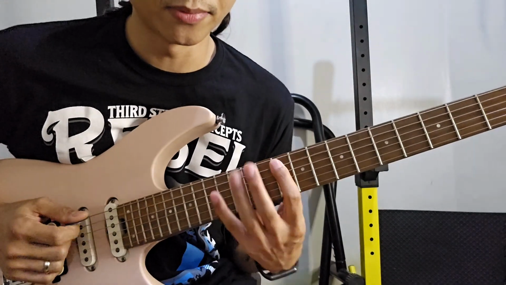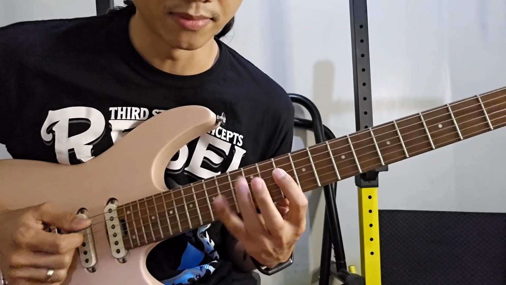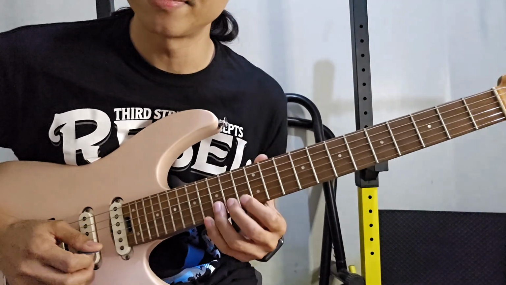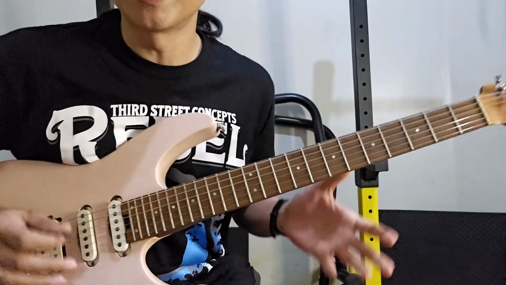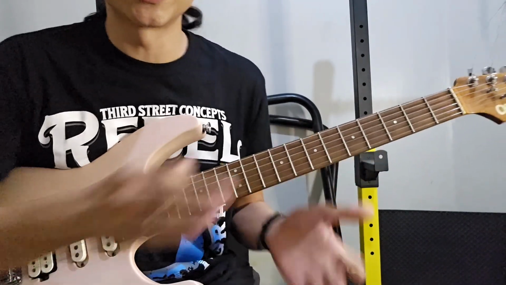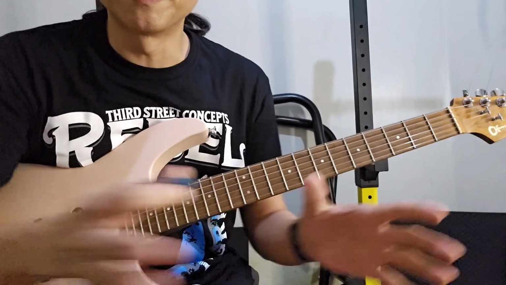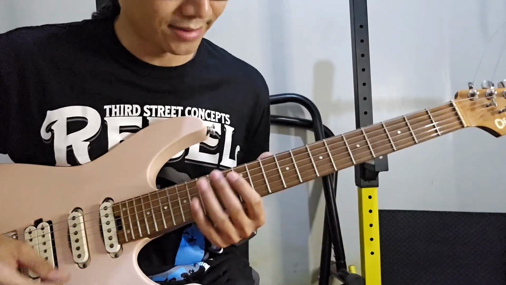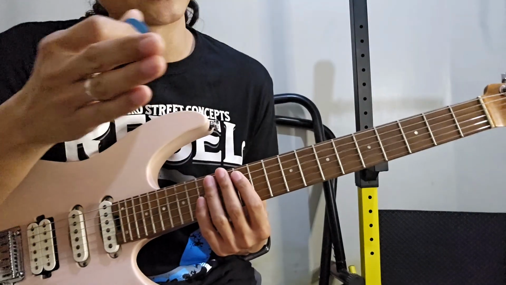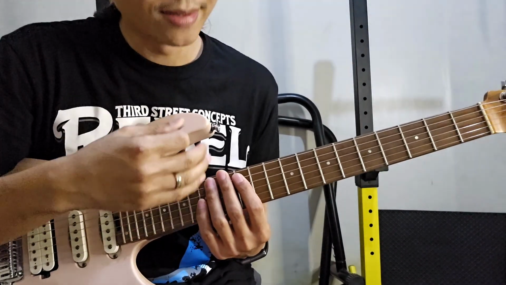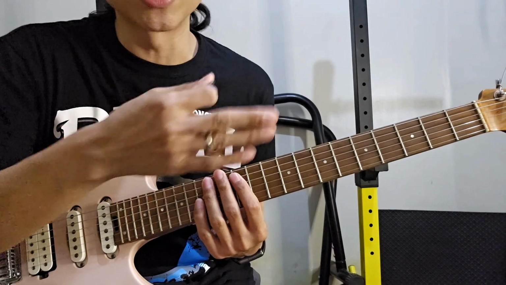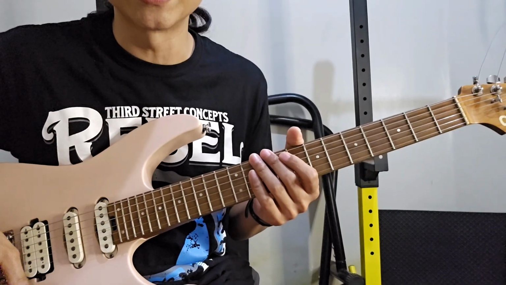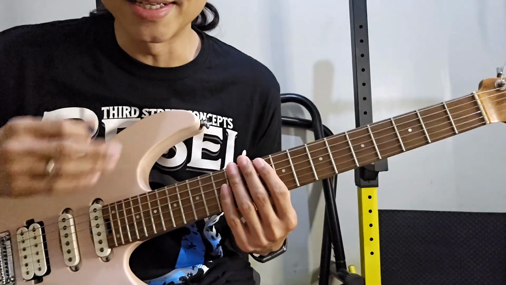The odd groupings played at 16 notes are nice because they're more offset, but after one measure it completes. So you play the 7 notes 2 times, then an additional 2 notes to complete the 16 notes. So anyway, this is the 7-note grouping.